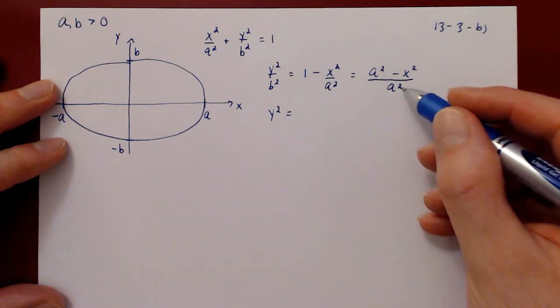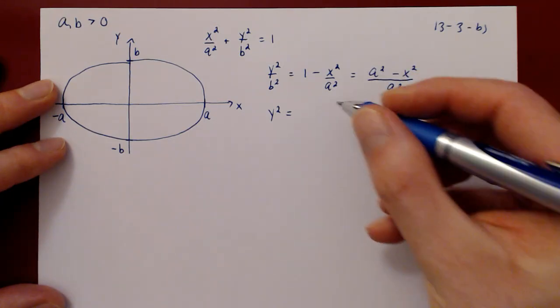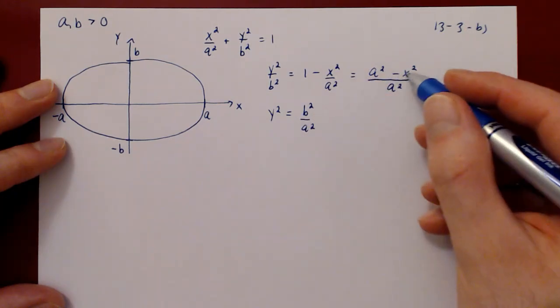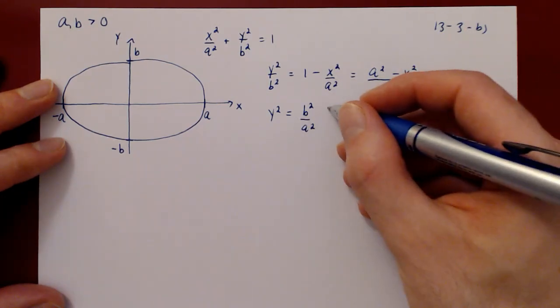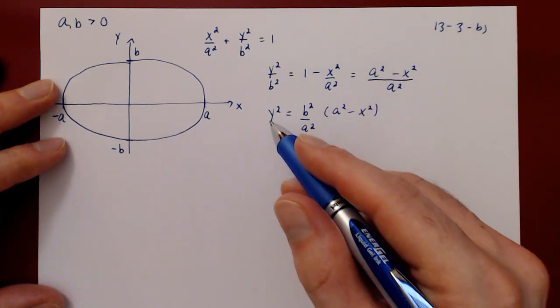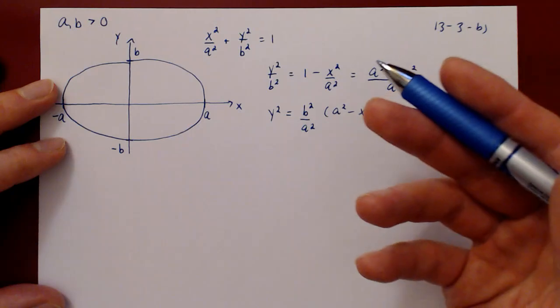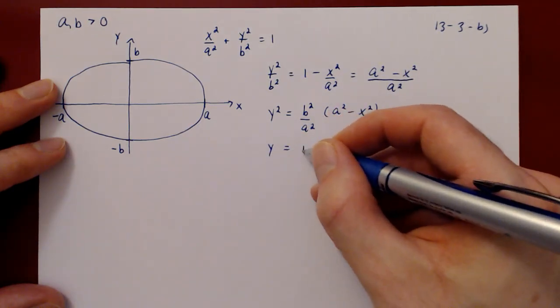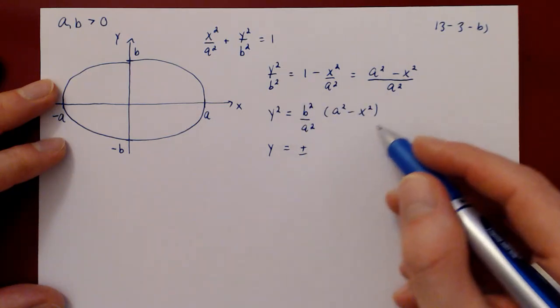We'll combine the b squared over the a squared together, times a squared minus x squared. And finally, we undo the square by taking the square root. There are two obvious solutions. y is either the positive or the negative of the root of all this.